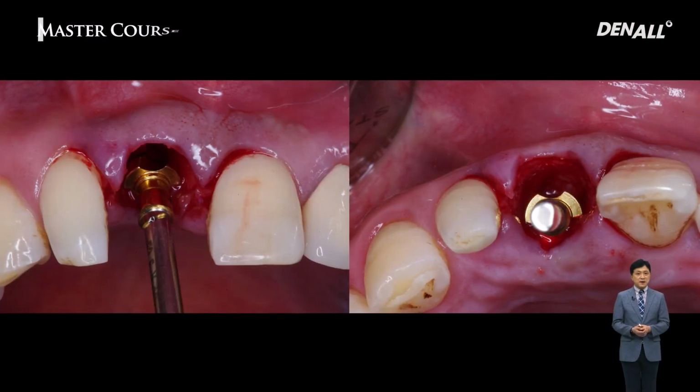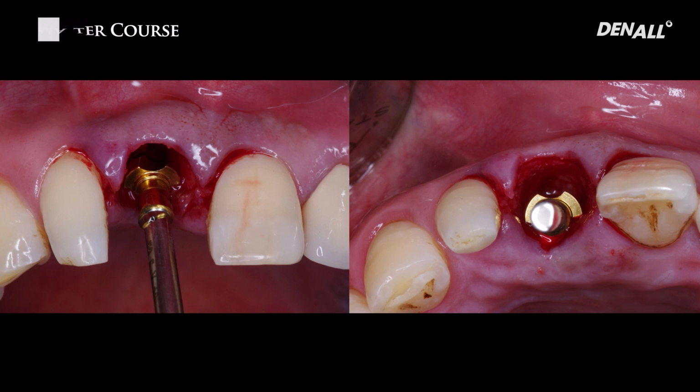After final drilling, the drill is inserted to check the path. In this patient, the drill is inserted to check the placement path. It's a little bit drilled toward the palatal side.